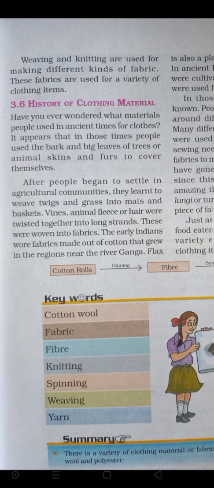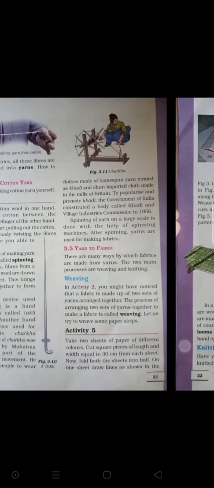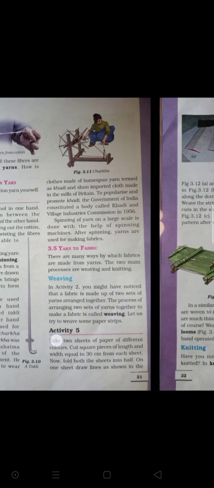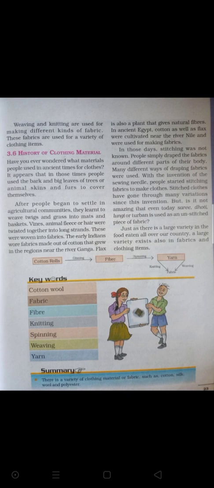Here we end this point, that is the yarn to fabric. It is carried out in two processes, weaving and knitting. Now next is the history of clothing material.